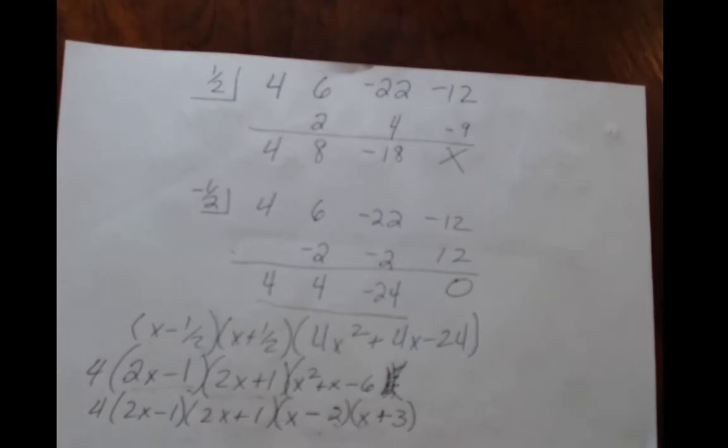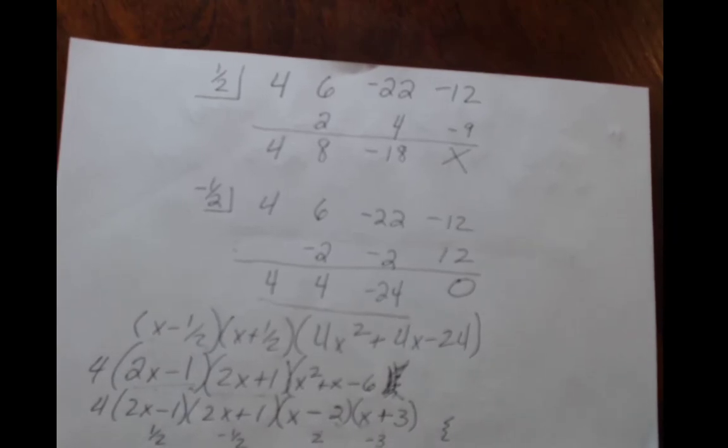So our instructions are to find all the zeros. They are positive 1/2, negative 1/2, 2, and negative 3. So writing those in set notation, lowest to highest. And I don't think our system's going to be too picky about that, but it's a good habit to be orderly. Not that I'm perfect at it, but at math, that's something I'm fairly orderly about.